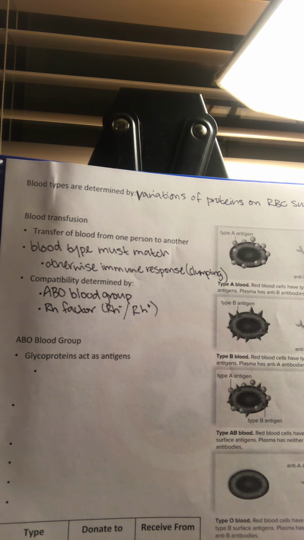All right, ABO blood group. So we have these proteins, which are called glycoproteins. Okay, they're the ones that are on the surface, and they act as antigens. This allows foreign substances to be recognized by the immune system. So in this case, the antigens on the surface of blood cells allow the body to say, this is mine, this belongs to me, and this is my marker.